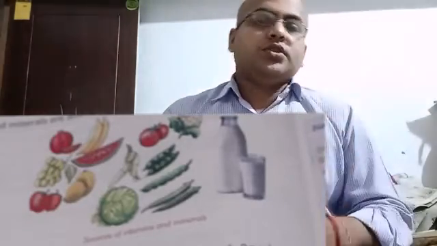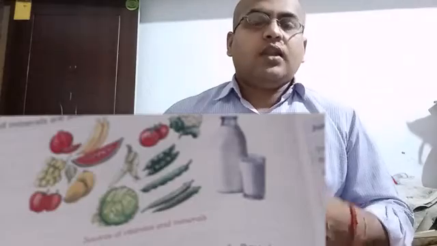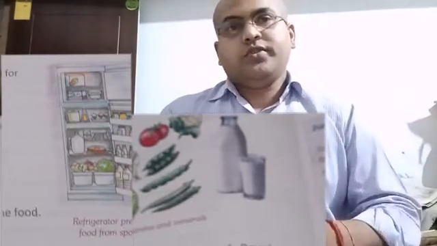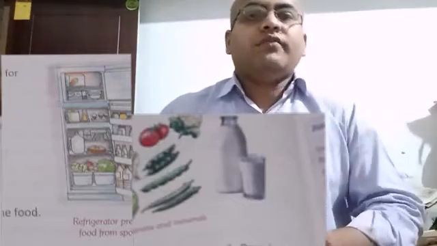That is the last portion of our digestive canal or alimentary canal. So this is the whole process of digestion in our body.